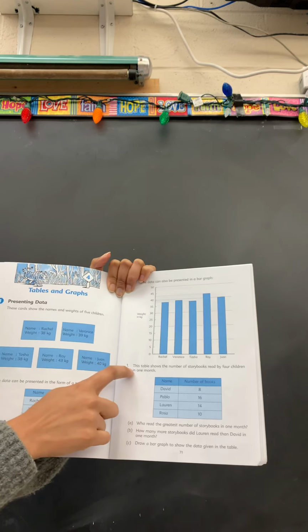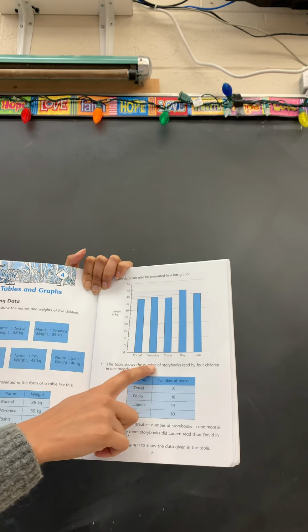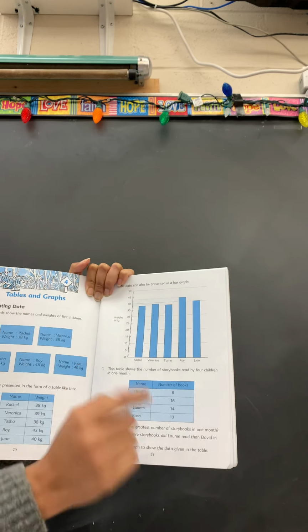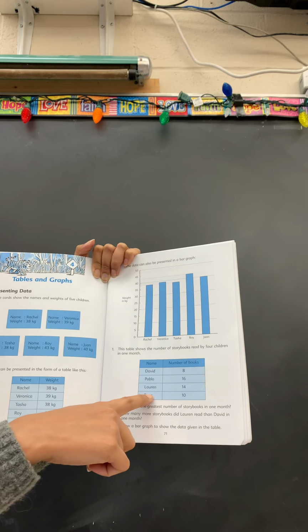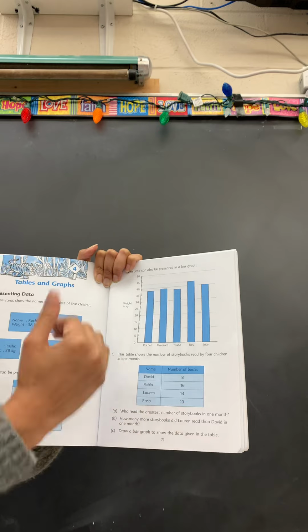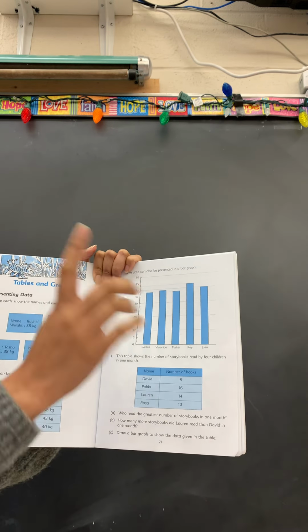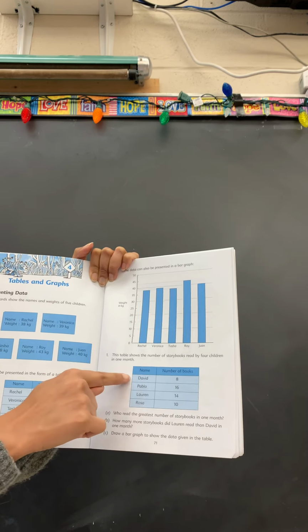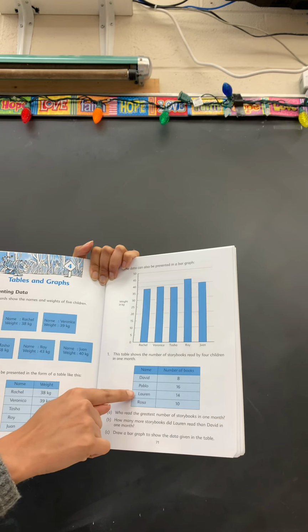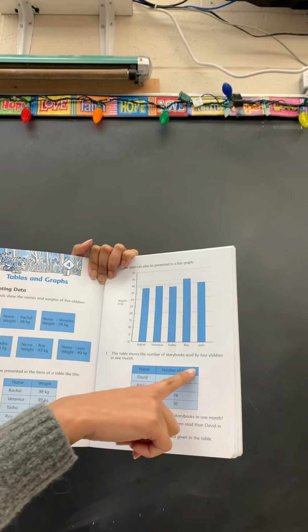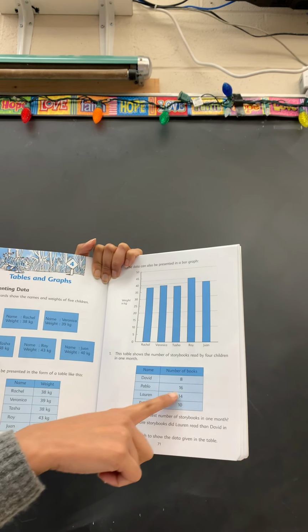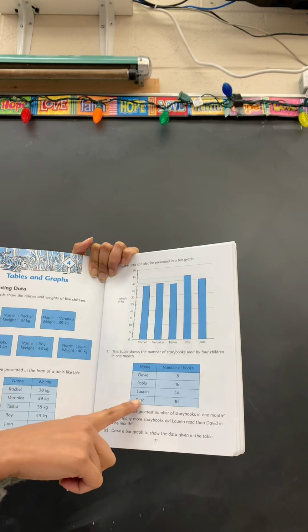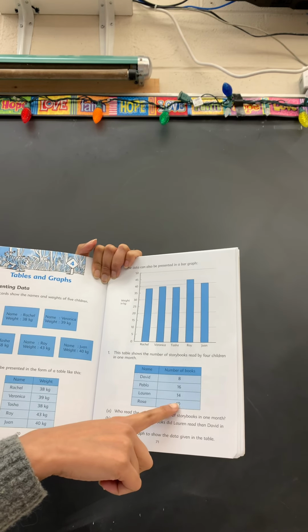Now let's look at the second one. This table shows the number of storybooks read by 4 children in 1 month. So here we have, again, they did the table. So they have names on one side. They have number of books that those kids read on the other side. So we have David, we have Pablo, we have Lauren, and we have Rosa. And number of books. So David read 8 books, Pablo read 16, Lauren read 14, and Rosa read 10 books.